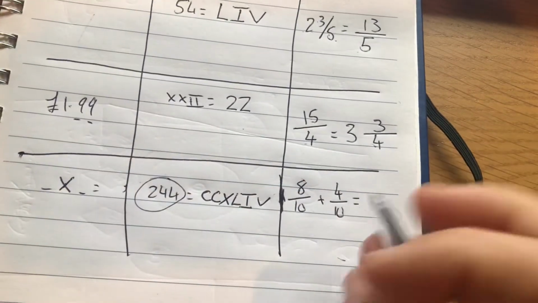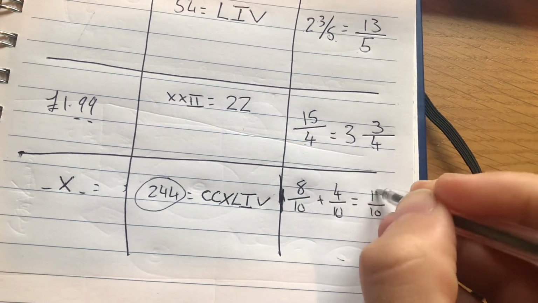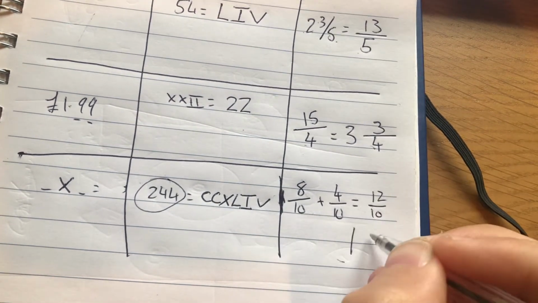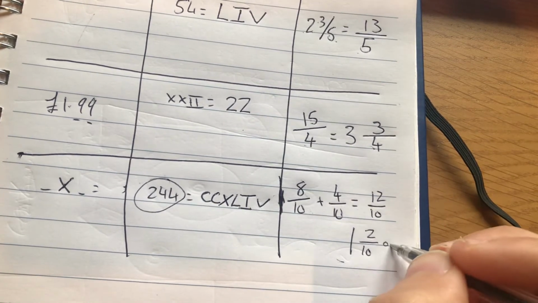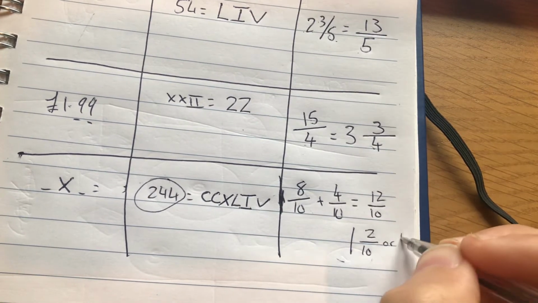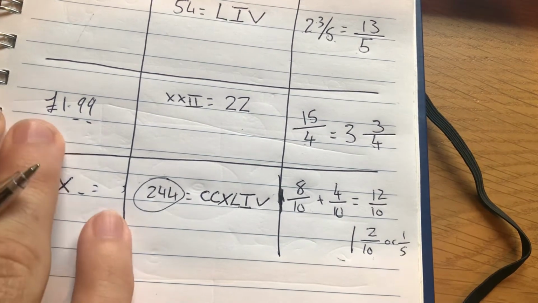And then 8 tenths and 4 tenths. Well, the tenths doesn't change. So that's going to be 12 tenths, or 1 and 2 tenths. Or you can halve both of those: 1 and a fifth. Lovely. Excellent. That was your do now this morning. That was a bit quick, wasn't it?